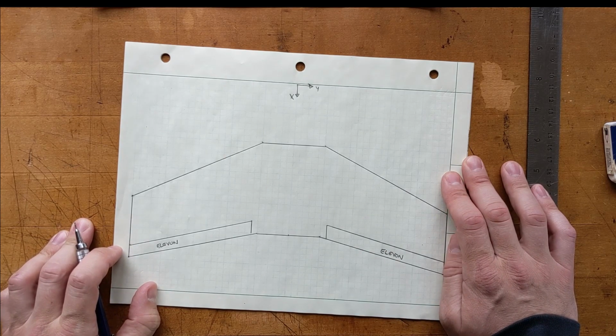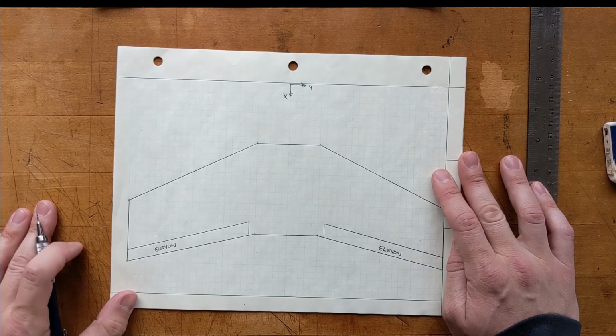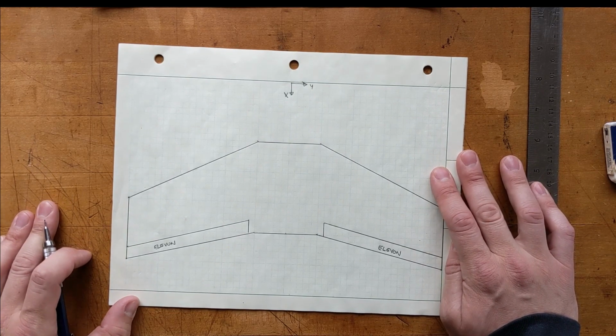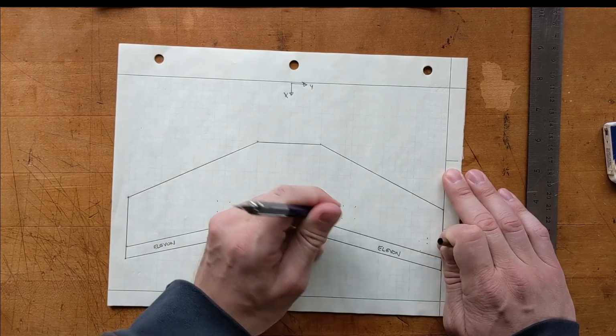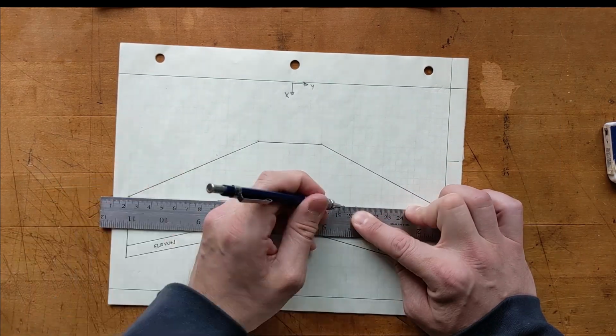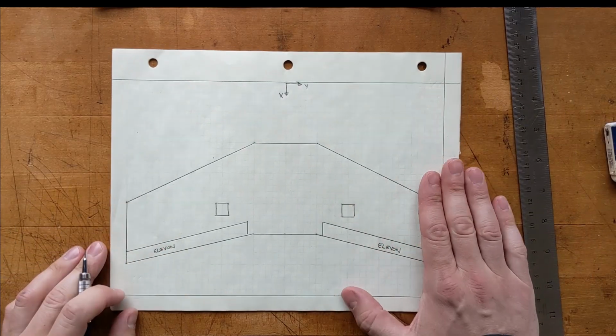Now, each of these elevons will need a servo to control it, so let's find a good spot for those. And those servos will have to connect to the control surfaces.